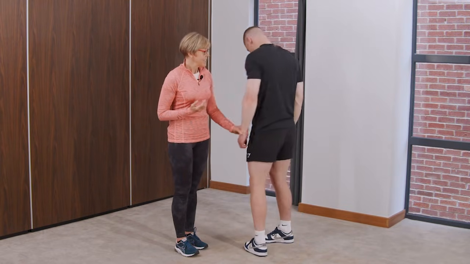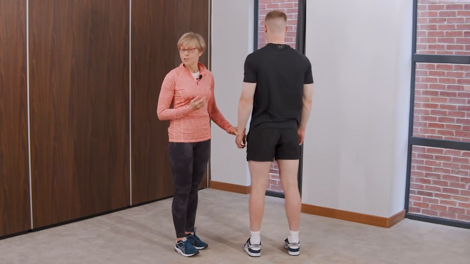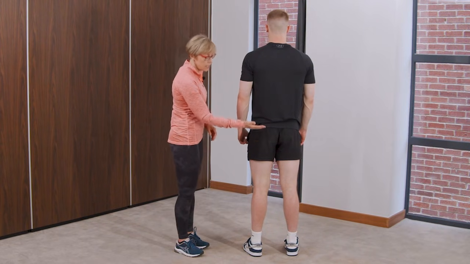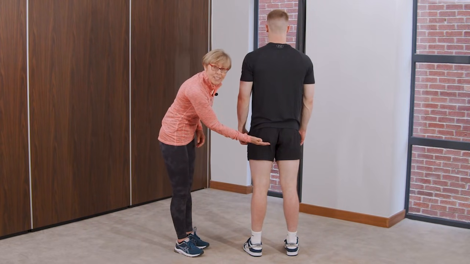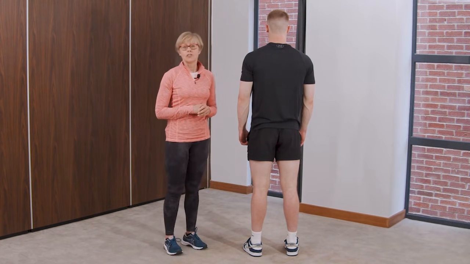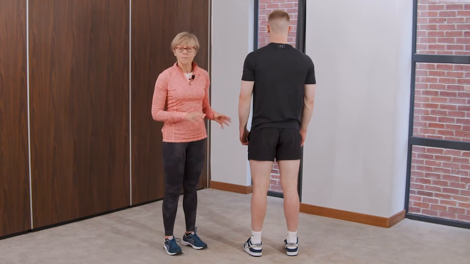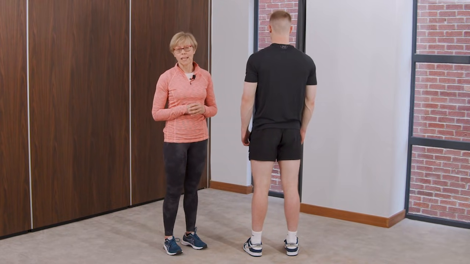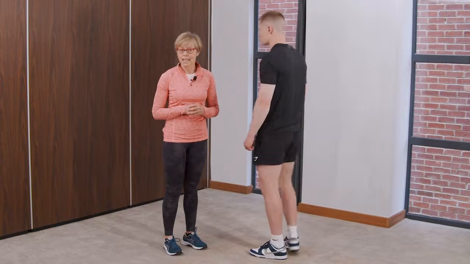Looking from the back, again, we're looking for lateral deviations, but we can also observe the alignment of the pelvis, the lines at the gluteal folds, and also in the center of the knee joint, and noticing any malalignments through the feet. Now, this is something that we have covered in our lower limb biomechanics course in much more detail.